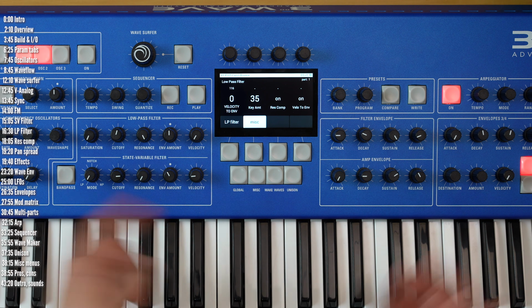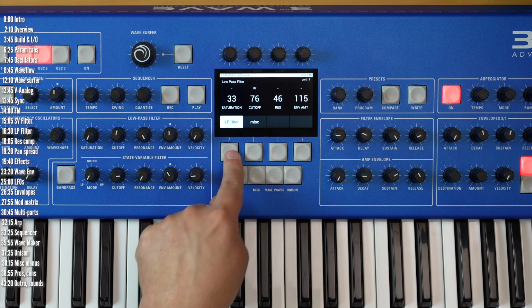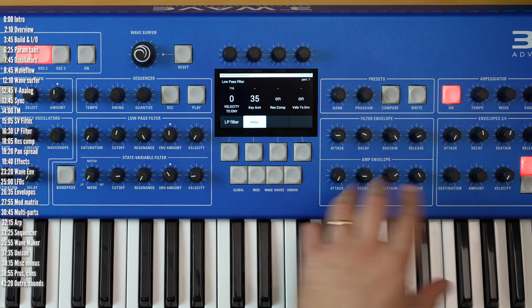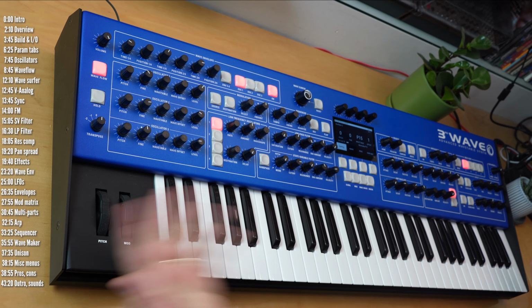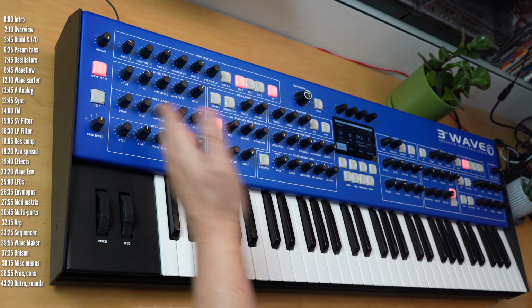I wouldn't call this menu divey by any means. It's sort of like a little tab for the main parameters and another tab for additional parameters per module. So that's it in terms of an overview. Let's dive in a little bit deeper into each of the modules. I'll start with the oscillators.